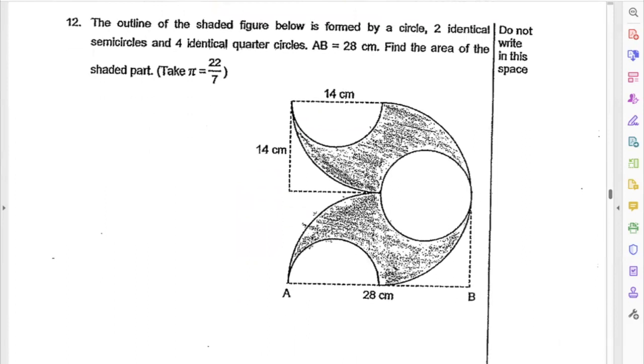Question number 12. So let's read the question. I hope you have read the question. I'm going to read one more time. The outline of the shaded figure below is formed by a circle. Where's the circle? Let me show where the circle is. Okay, this is a circle. So this circle. And then it says two identical semicircles.